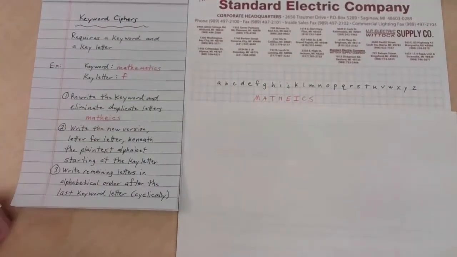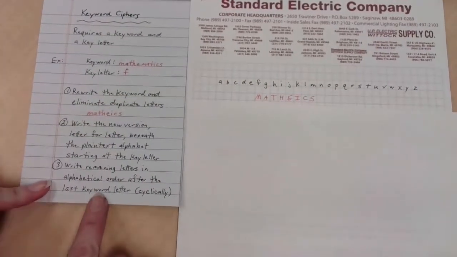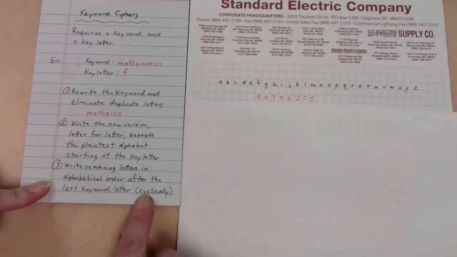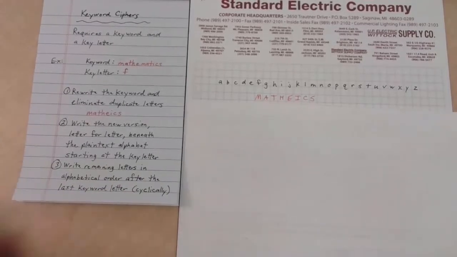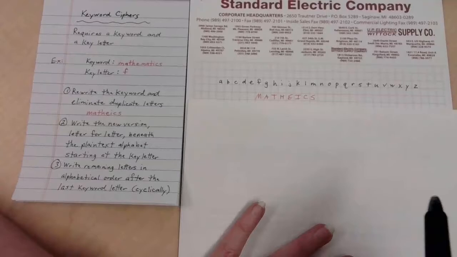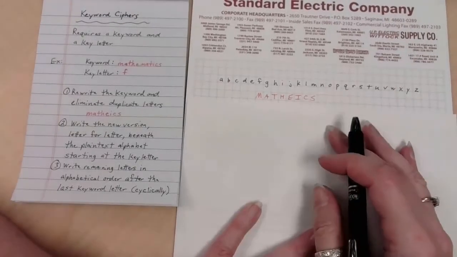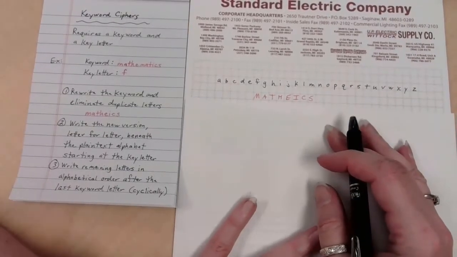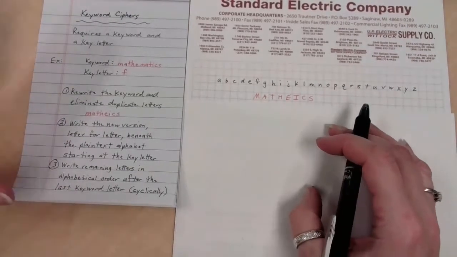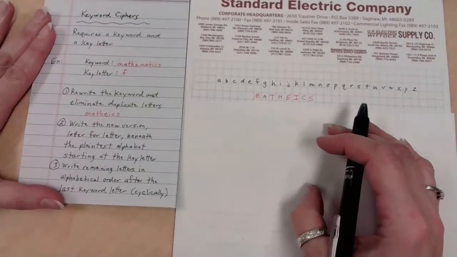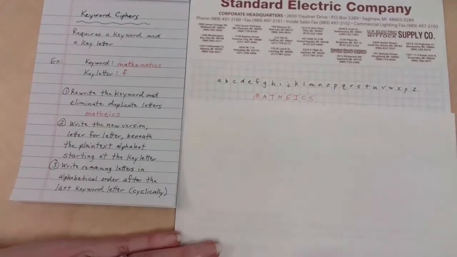Now, if you look at step 3, we're going to write the remaining letters in alphabetical order, starting after the keyword, cyclically. That's another kind of fun word to say. Which means I'm going to go back, and here's where it gets kind of crazy. To be completely honest, I have this written off to the side so that I don't mess this up accidentally, because you really got to be focused.